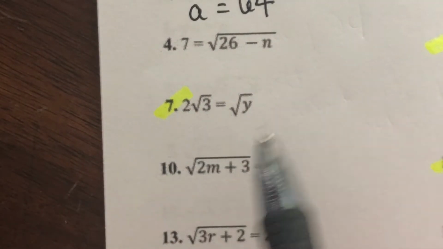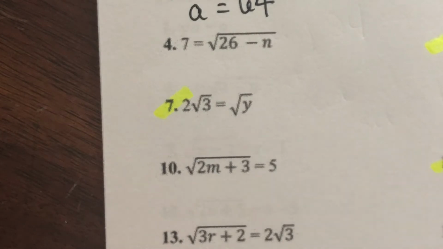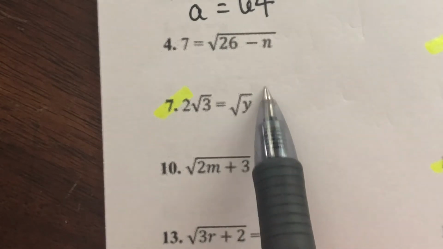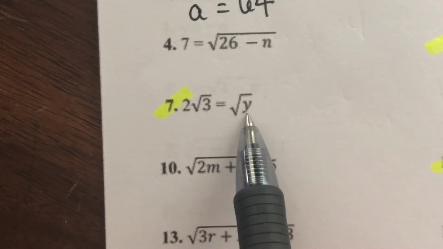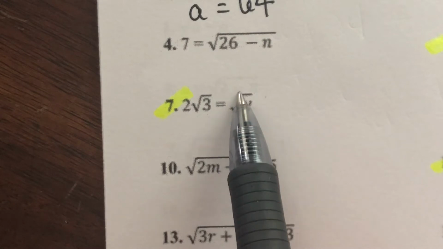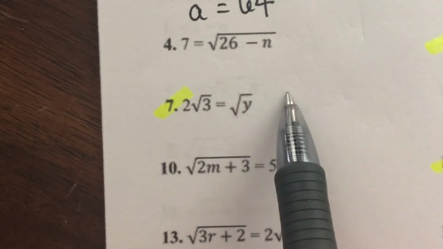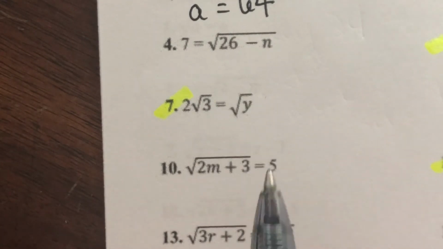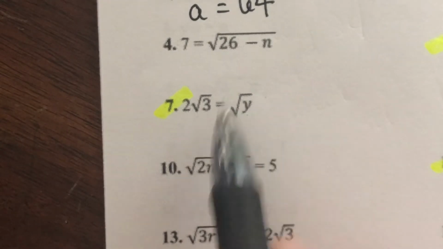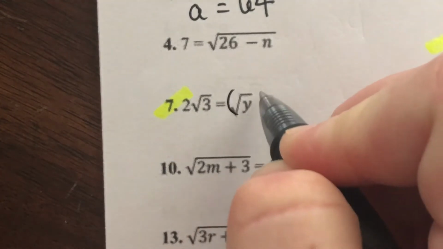2 times the square root of 3 equals square root of y. All right, so there are 2 radical signs. Our goal is to solve for y, so we're going to need to get rid of this radical sign by squaring this whole side. Before I do that, I have to make sure there's nothing else around it. There isn't, so I can go ahead and square this side.